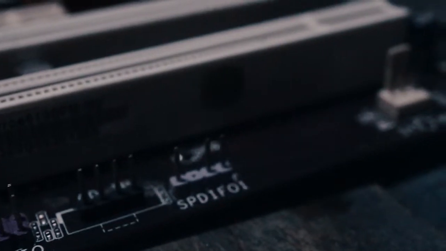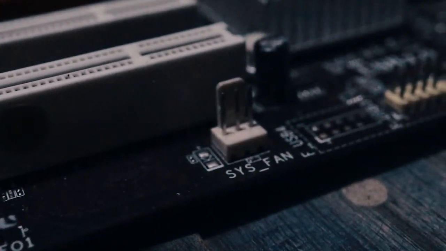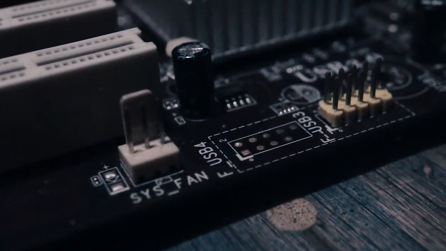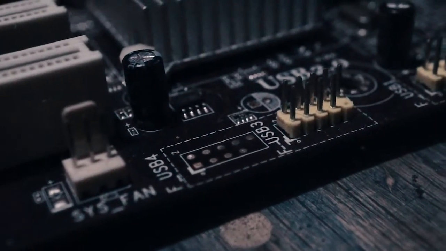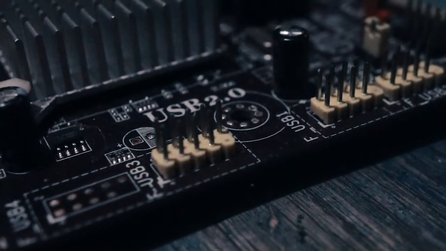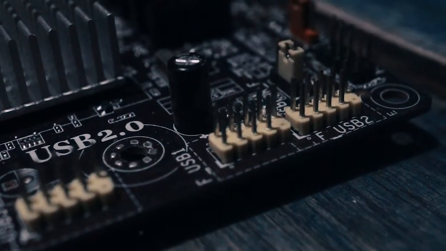Front USB connector. Typically, universal serial bus or USB ports are located on the front or back of the computer. These ports are designed to function with a number of different devices, and for this reason, they need to be easily accessible to the user of the computer.